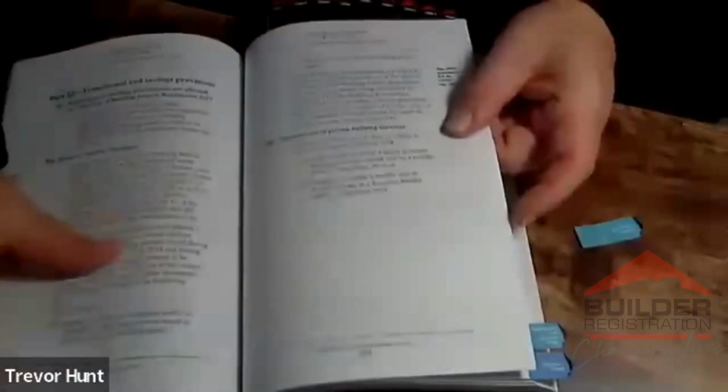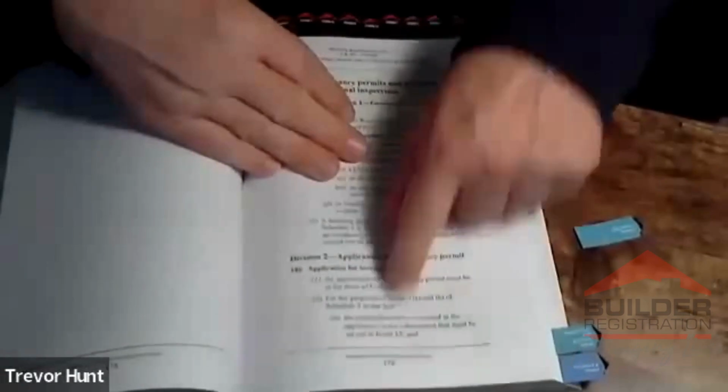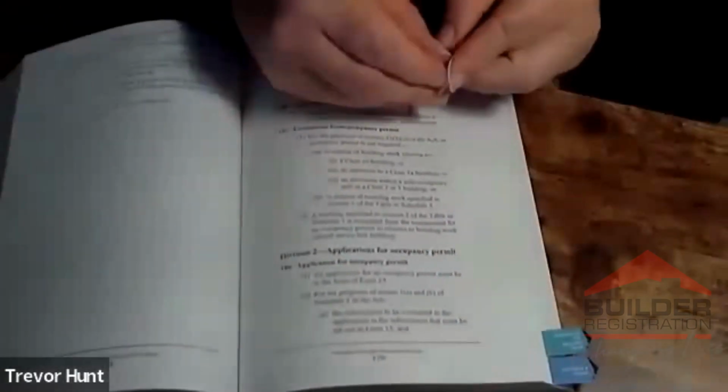After that, we've got occupancy permits. In the occupancy permit section, I'm going to be putting that on regulation 186, which is page 179 in this particular case.